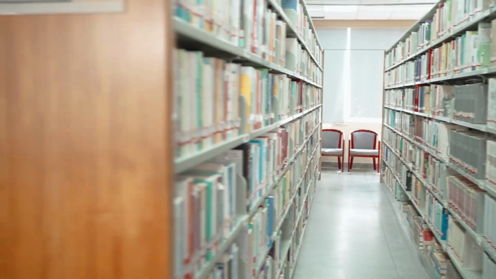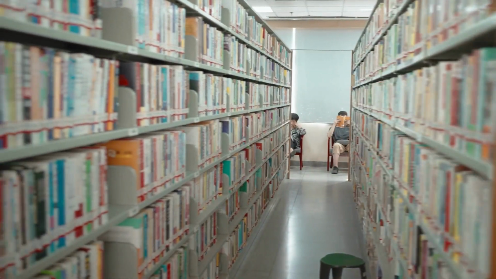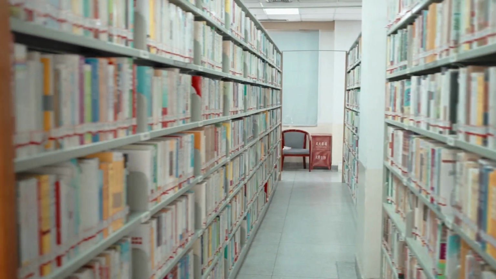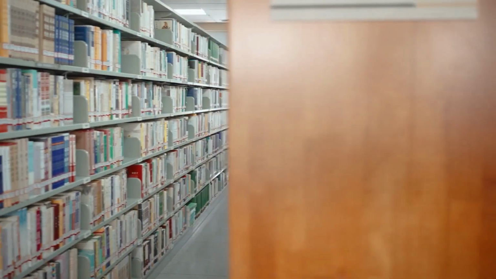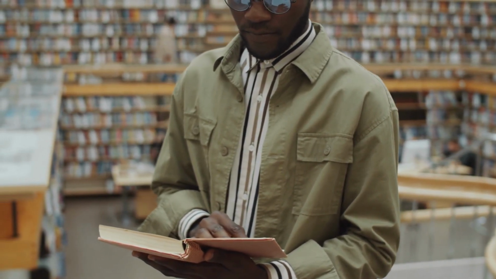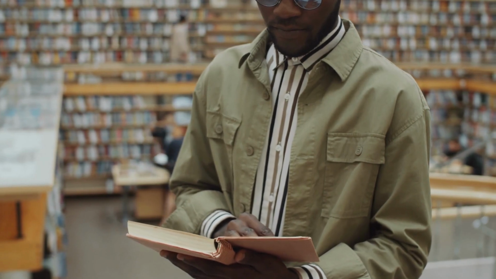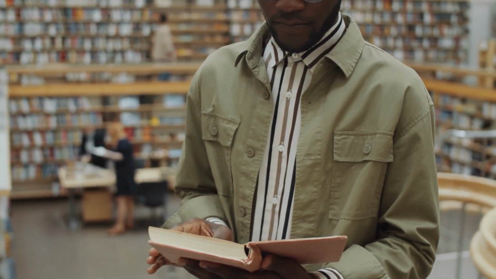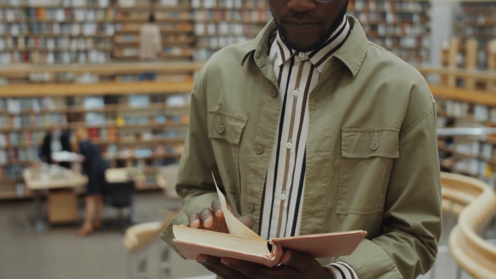And then finally, strategy number 10 is don't be afraid to seek help. If you're truly struggling to understand a classic book, remember that there are experts and resources available to assist you. It's not cheating. Teachers, librarians, literary enthusiasts can offer valuable insights and guidance. So never hesitate to reach out for assistance.